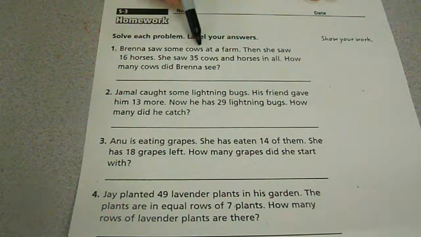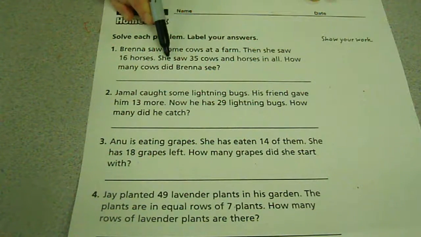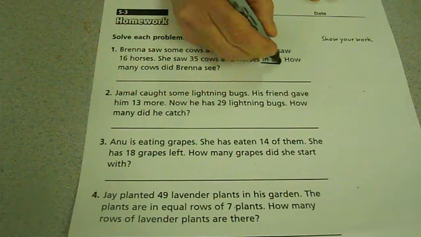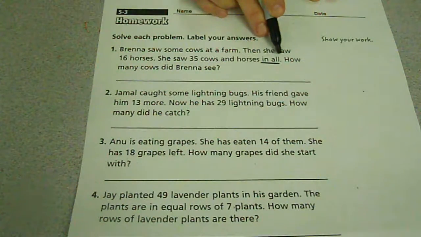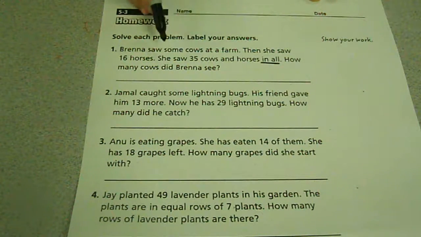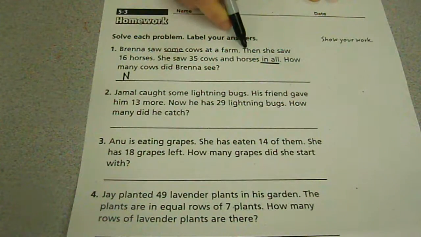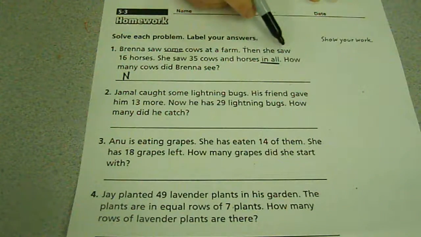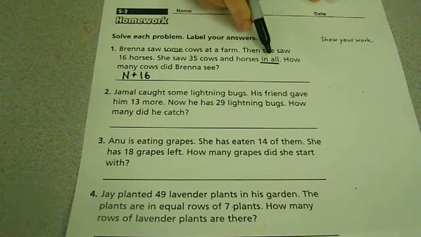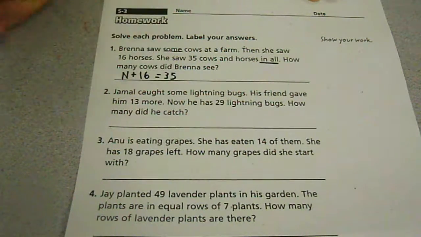Brenna saw some cows at a farm. Then she saw 16 horses. She saw 35 cows and horses in all. I'm going to underline "in all" because I know that would be my total. How many cows did Brenna see? Well, she saw some cows at a farm. Some doesn't tell me, so that's my N. Then, that's my transition word, then she saw 16 horses, so I'm going to add 16 horses. And in all, she saw 35 cows and horses.